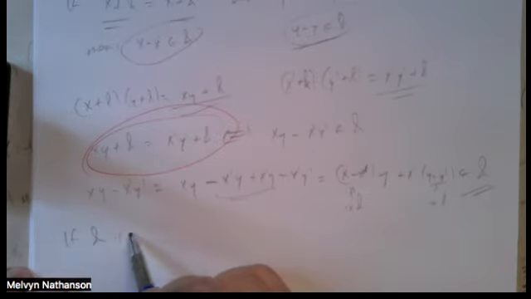So if I is an ideal of a ring R, then R modulo the ideal is a ring called the quotient ring.